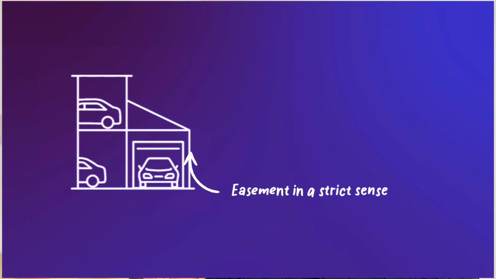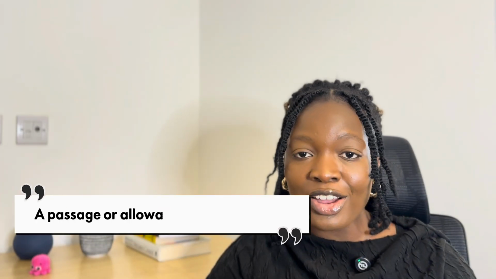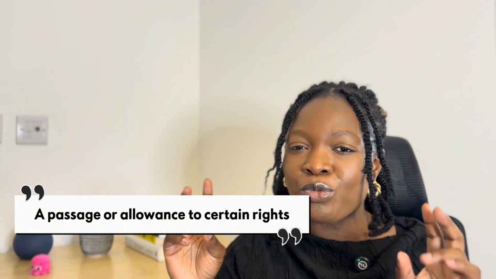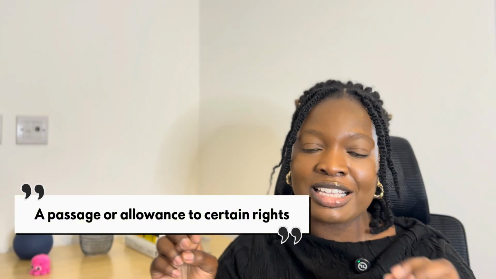Also think about it in this way. You have a cupboard under the staircase and your neighbor allows you to store your bicycle or certain things in the cupboard. The cupboard is not for you. So an easement is essentially a passage or an allowance in a really strict and narrow sense. To break it down, now let's go into the actual technical terms of an easement.